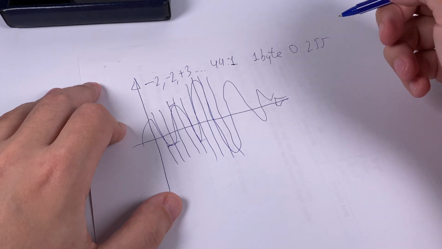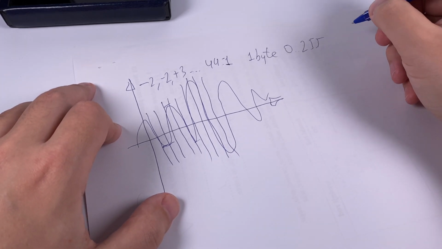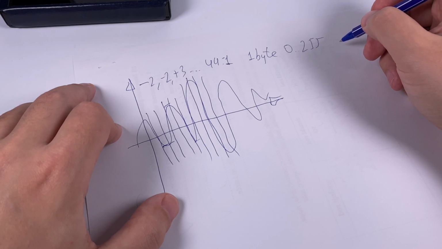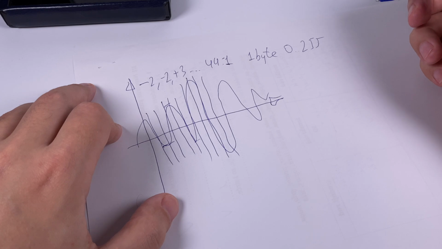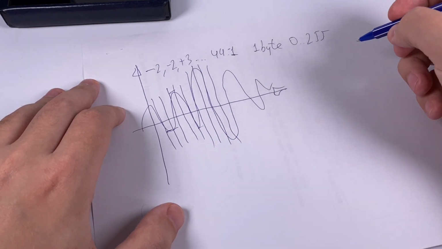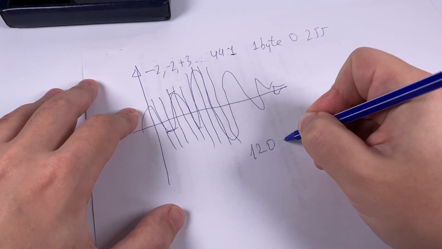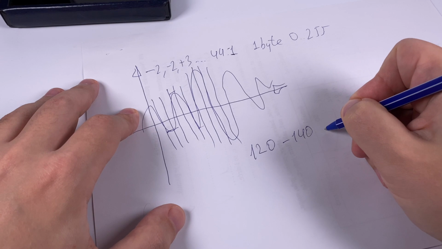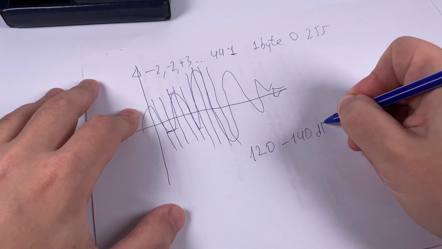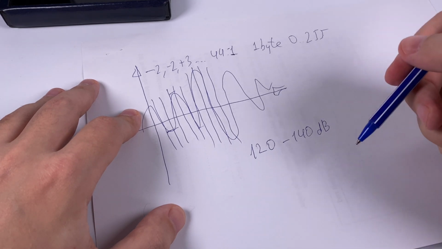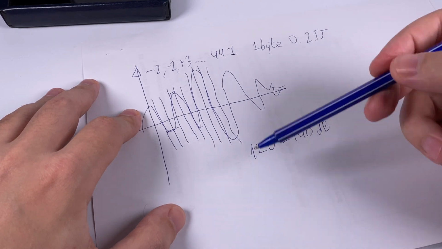And that leads us to another parameter that's called dynamic range. What is the difference between the highest and lowest signals that we can perceive? Our ear is pretty sensitive, so our ear's dynamic range is about 120 to 140 decibels. If you're interested in what a decibel is, it's the logarithmic unit of measurement for the difference of levels.